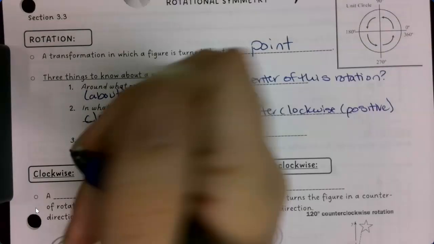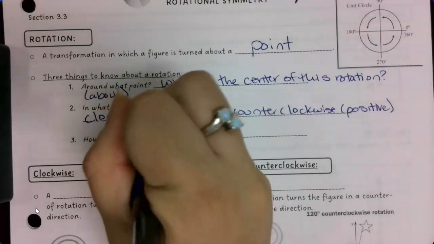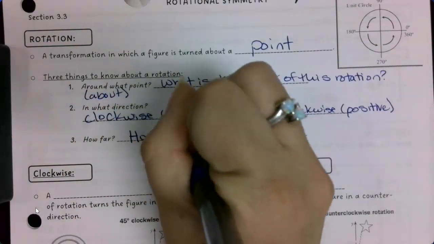Okay, and then how far? We measure in degrees for rotation. So how many degrees?